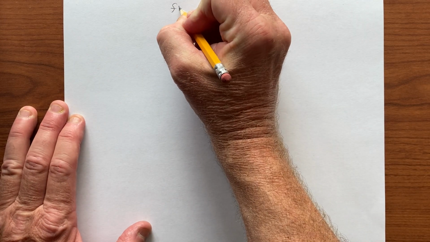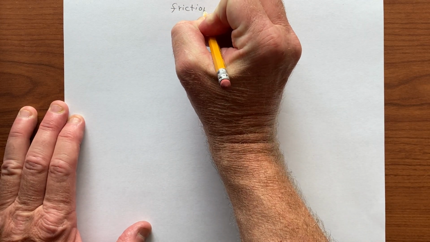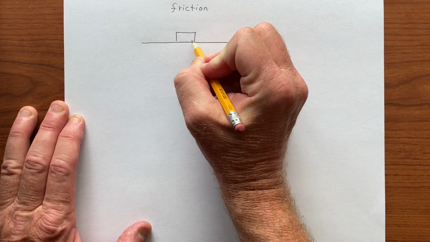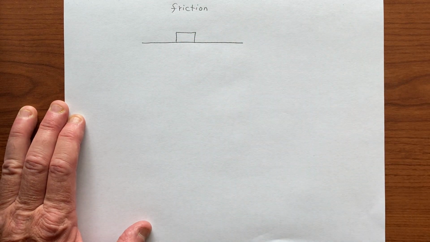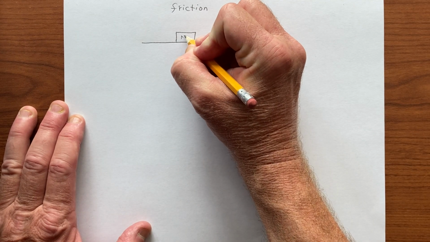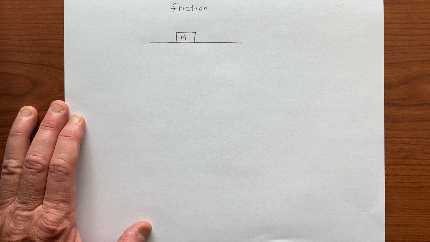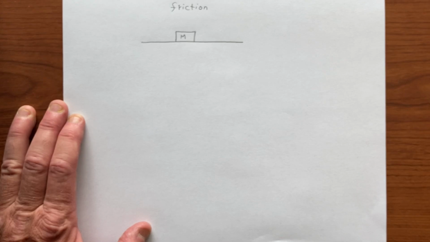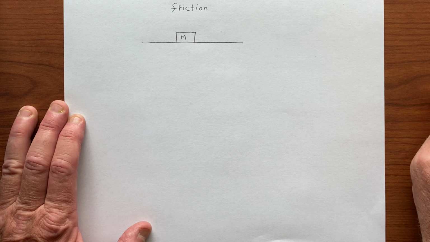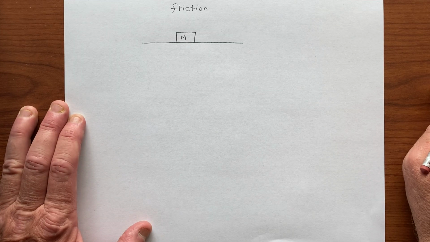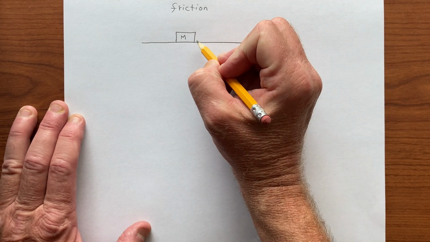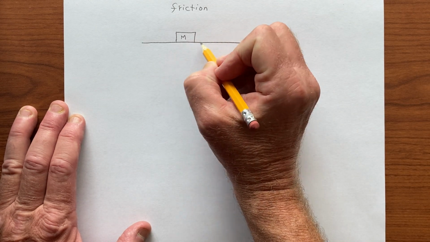So let's introduce the concept of friction. We know that if we have an object on some surface and we drag this object along, or if we launch this object of mass m on some horizontal surface, it will slow down. And the reason why it slows down is because there's a frictional force acting opposite the direction of motion of the object. So it has something to do with the surface.